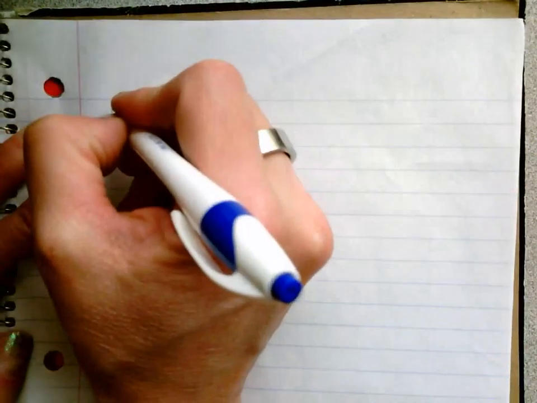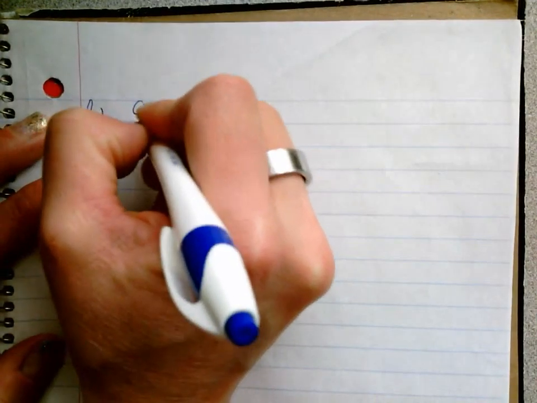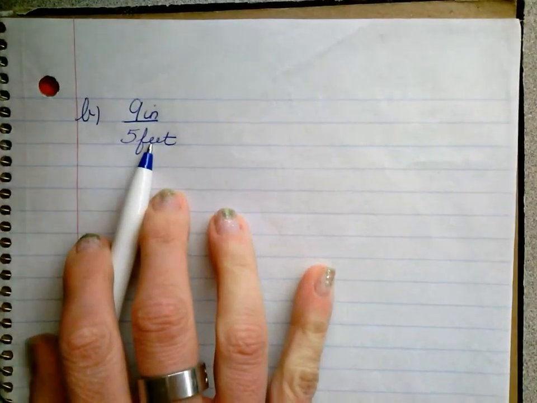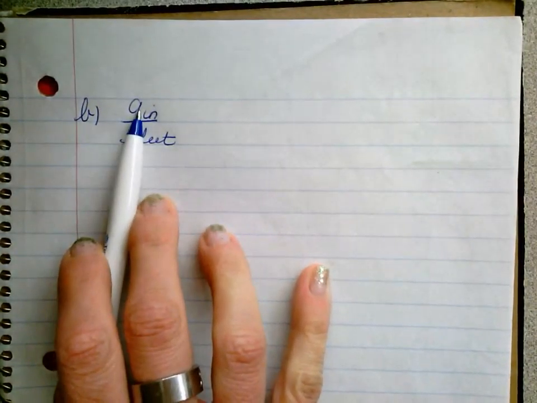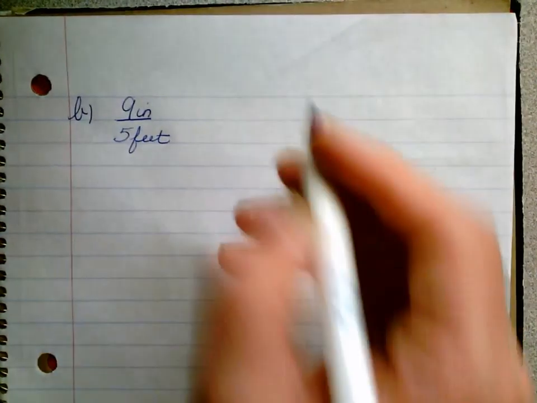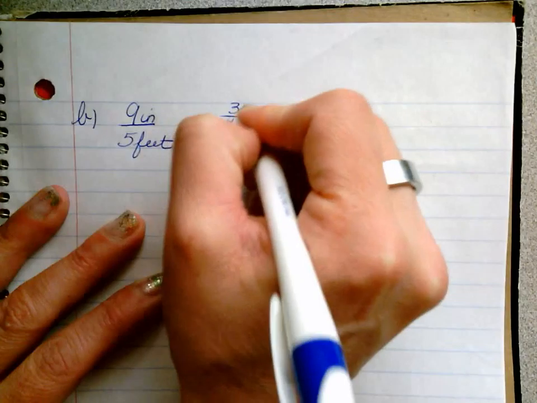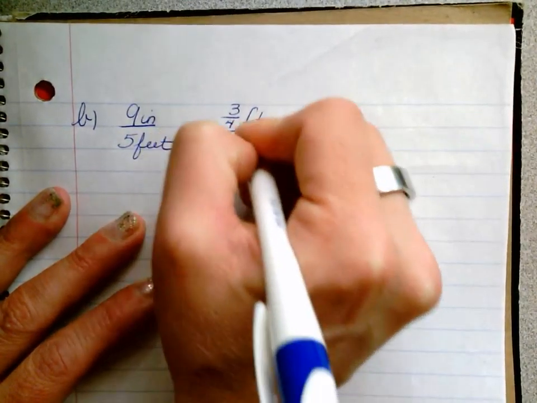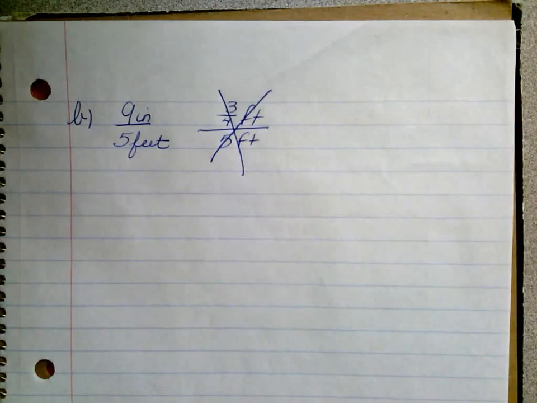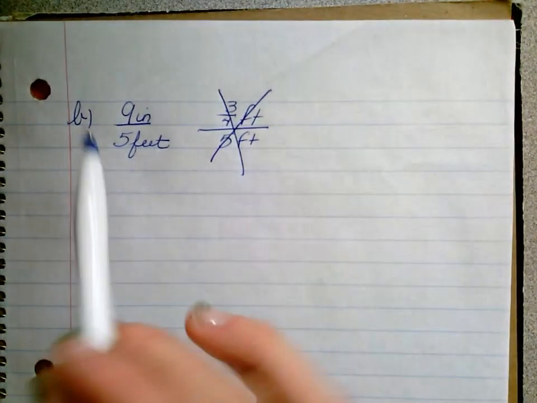All right, B. B is 9 inches and 5 feet. As much as I would love to convert inches to feet, which would be 3/4 of a foot, it is not easy to do 3/4 foot, 5 foot. This is very, very difficult. It's not really simplifiable in such a way that you would expect a ratio to be simplified. So don't ever go that route. If you see you're there, look at the other one.